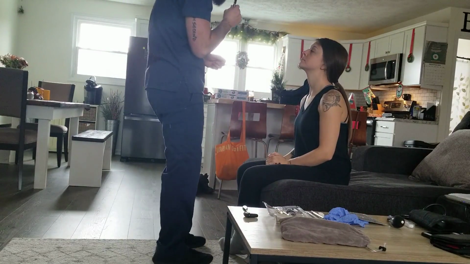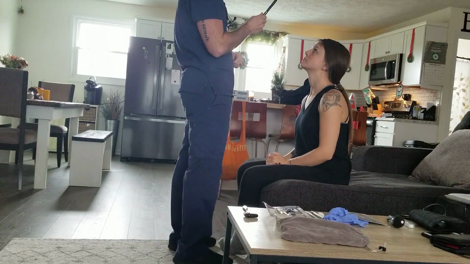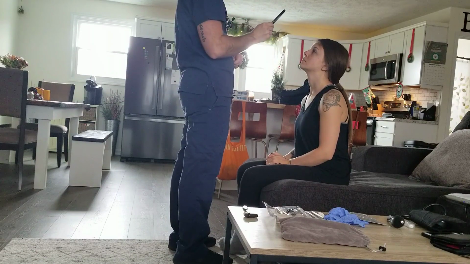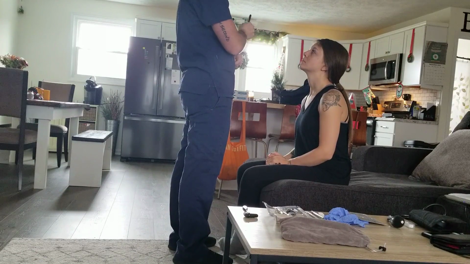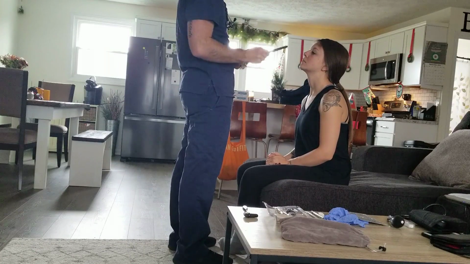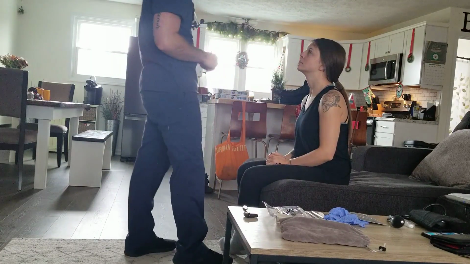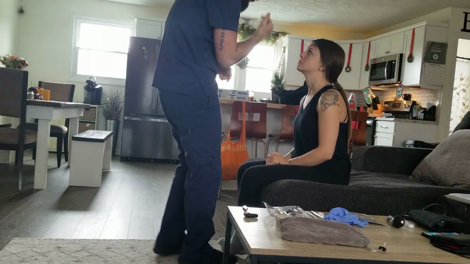Go ahead and look at my nose, and you're going to follow my pen without moving your head. Cardinal movements are all normal. Go ahead and still look at my nose here.